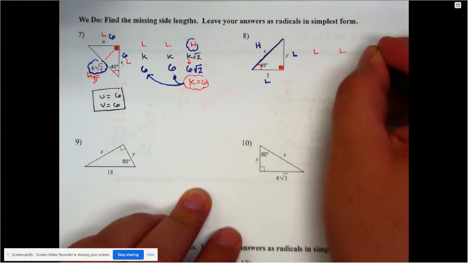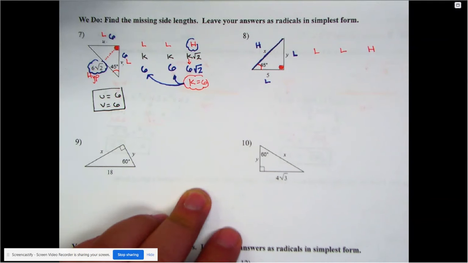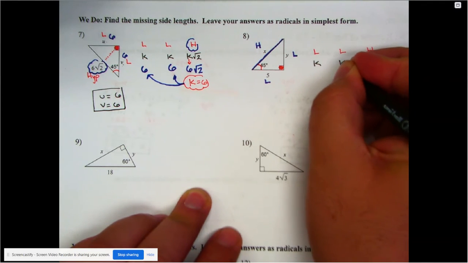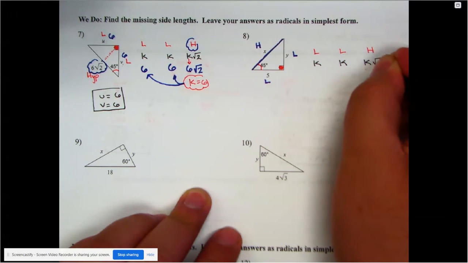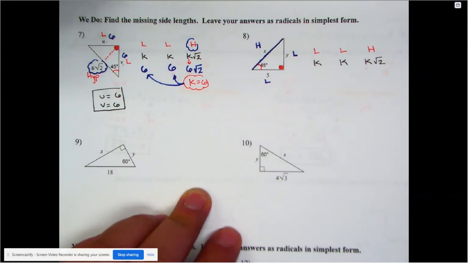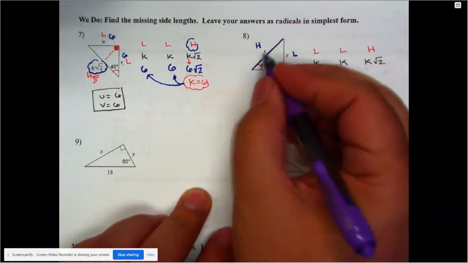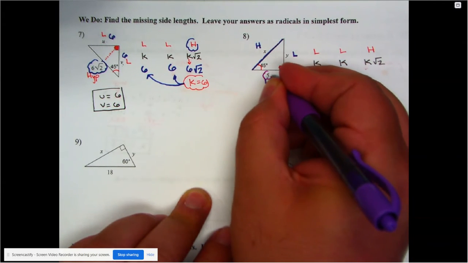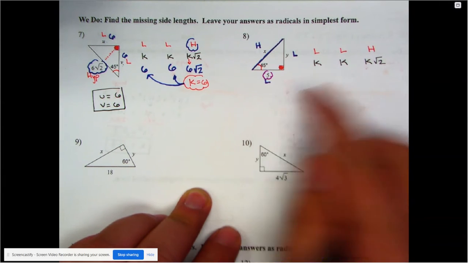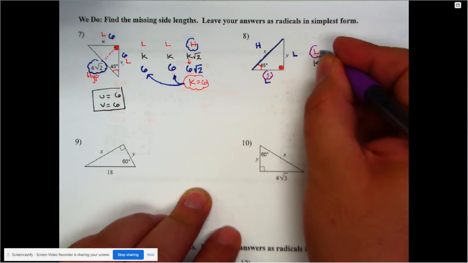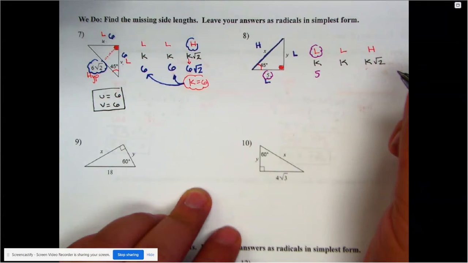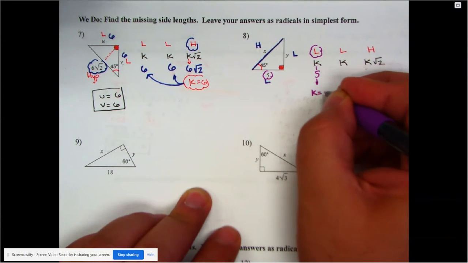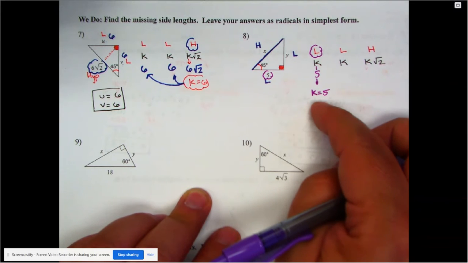All right, here comes my rule. Leg, leg, hypotenuse. My formula or my rule for leg, leg, hypotenuse is the scale factor K, K, K radical 2. And now the only side I see in this actual triangle, and I'm not talking about the angle, is the number 5. Notice how they wrote it with the letter L. Well, here's an L, then I'm going to write a 5 right below it. And just like that, look at that connection. K is 5.